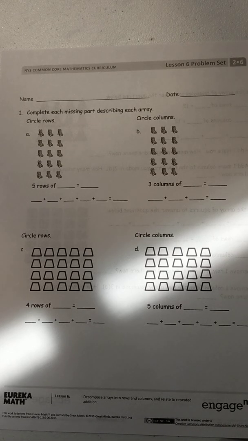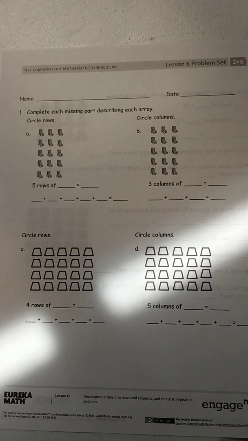Hello scholars! Today we're going to be exploring arrays a little bit more because arrays are not something that you might just catch on to right away. We might need a little bit more practice. For those of you that felt really good about it yesterday, please challenge yourself to also write a multiplication equation to go with each array. Let me do a couple of examples for you first before you try on your own.